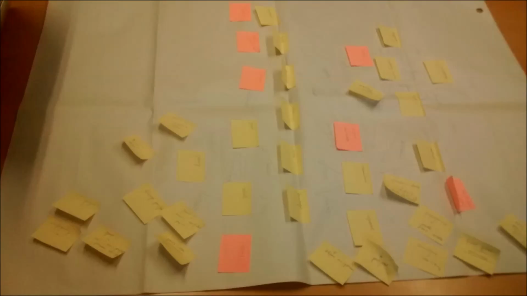After that, the tutor asked me to organize all the concepts, and I needed to reorganize them into different levels of hierarchy, as well as draw the lines.